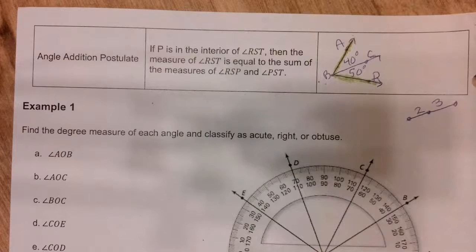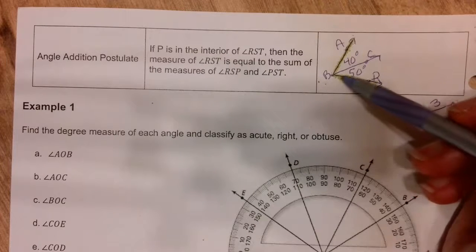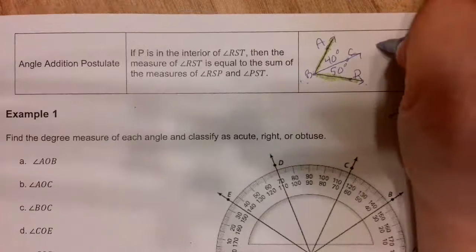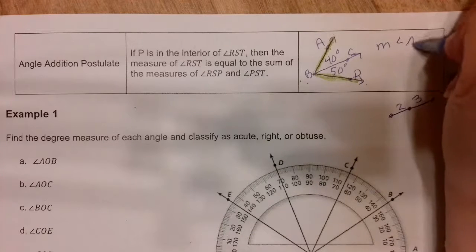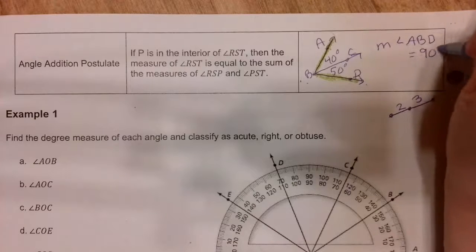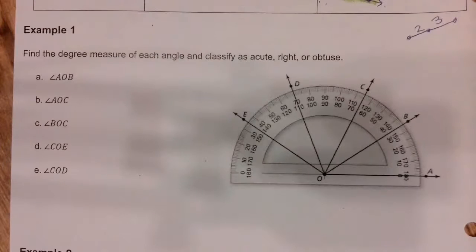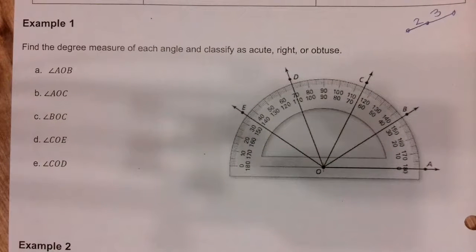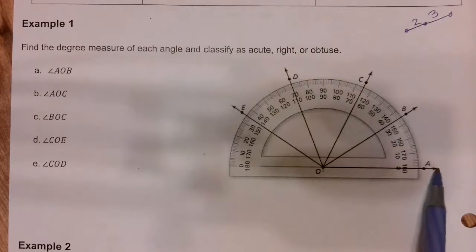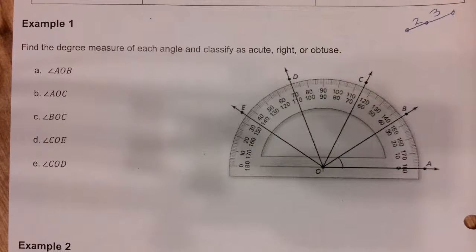So how would you draw this angle? You would start at A, you would go to B, then you would go to C. The measure of angle A, B, D would be 90 degrees. So example 1, find the degree measure of each angle and classify acute, right, or obtuse. So angle AOB. We're talking about this little angle on the right side.